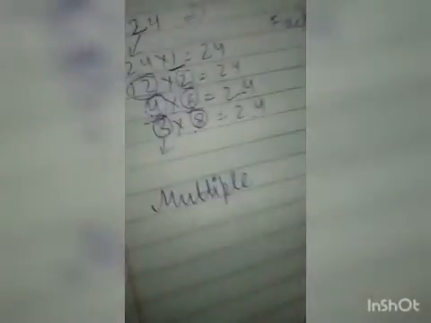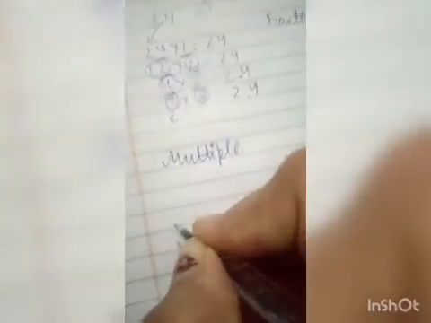And what are the multiples? What is a multiple? Factors and multiples of a number are related to each other. Multiples of a number are obtained by multiplying that number by 1, 2, 3, 4, 5, 6, 7 and so on. For example, I am writing a table.